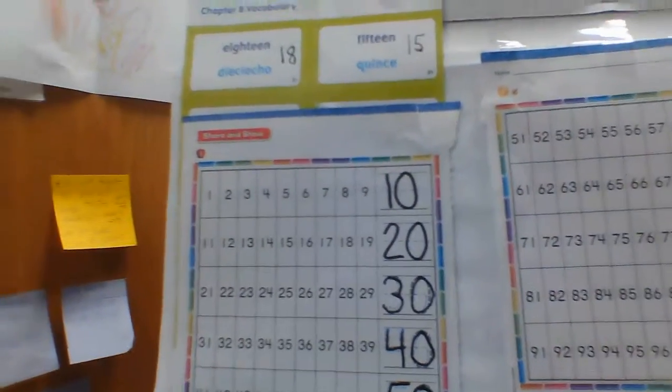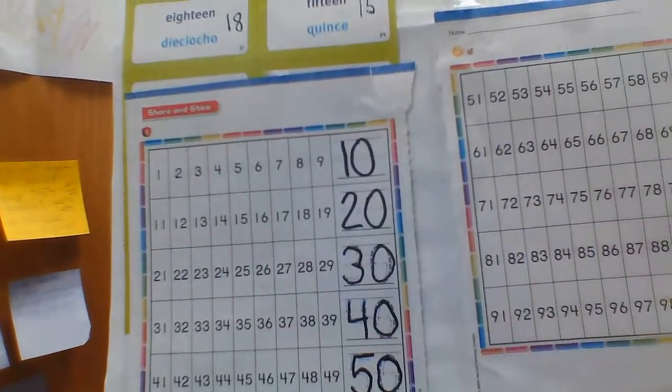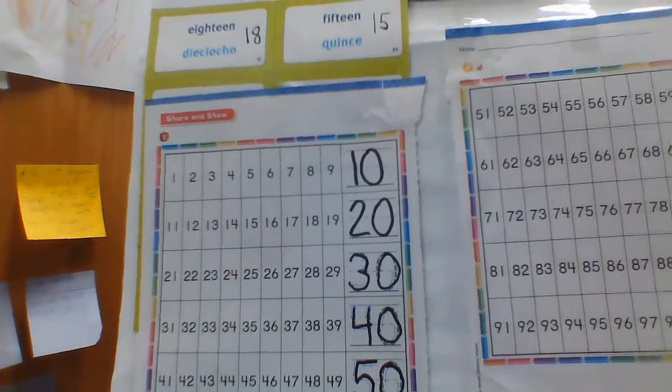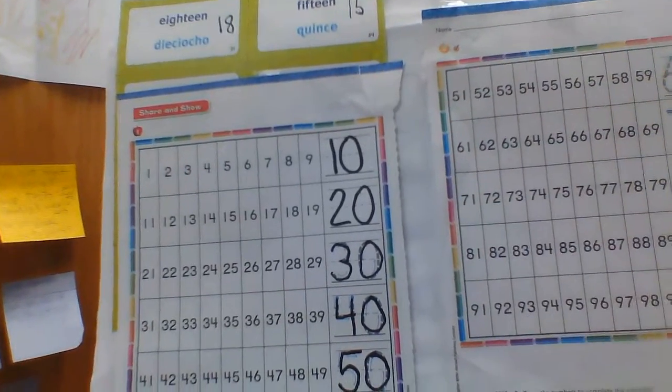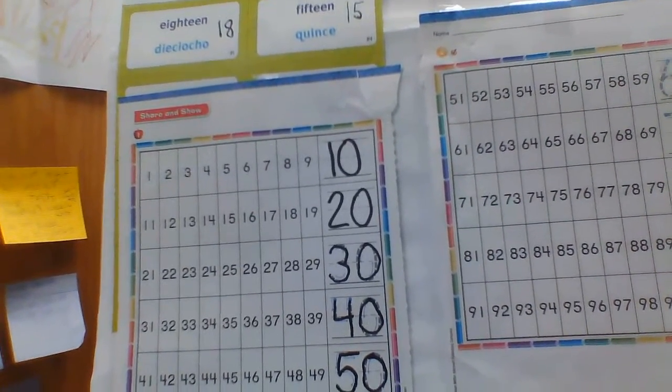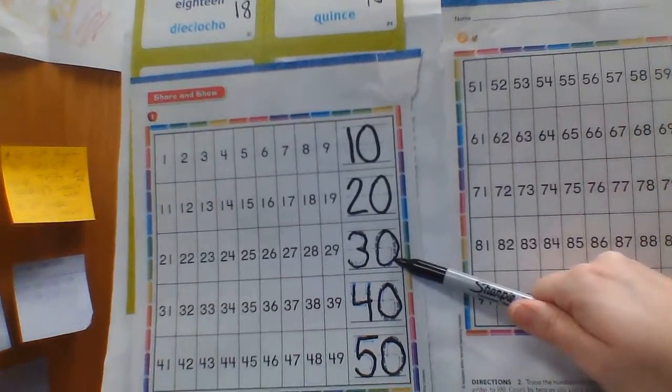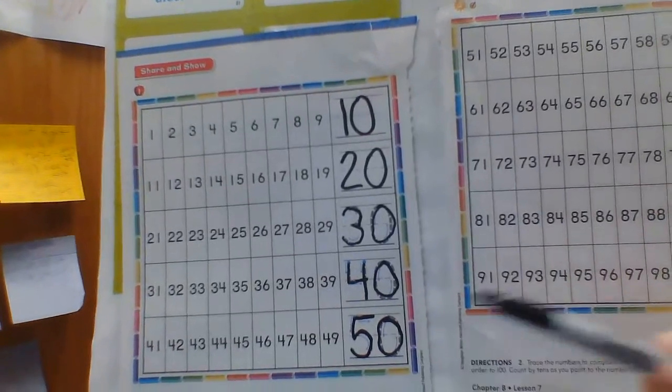Okay? So, of course, you can always count by ones, boys and girls, but like I said, if you can learn that pattern and you can learn how to count by tens, it will be easier when we're working with bigger numbers. So let's do it one more time. 10, 20, 30, 40, 50.